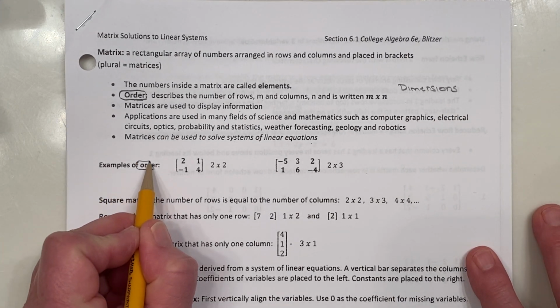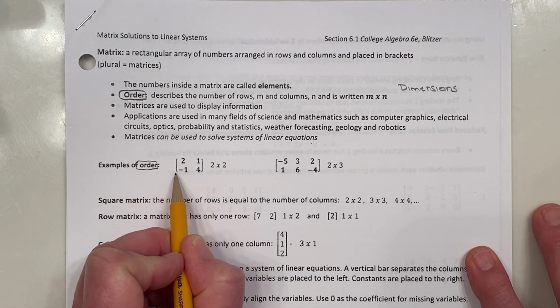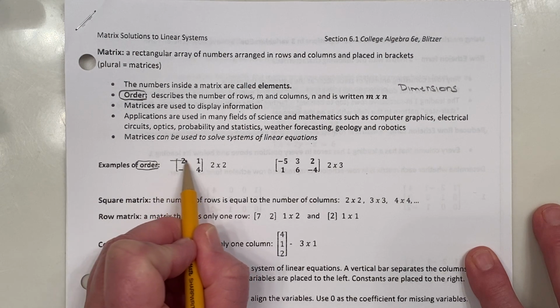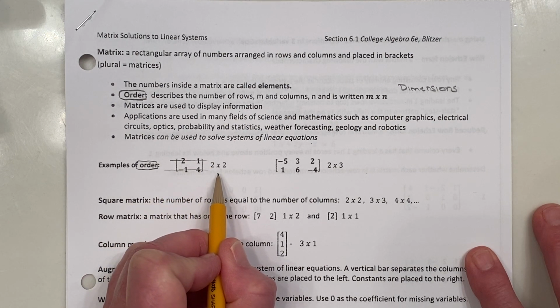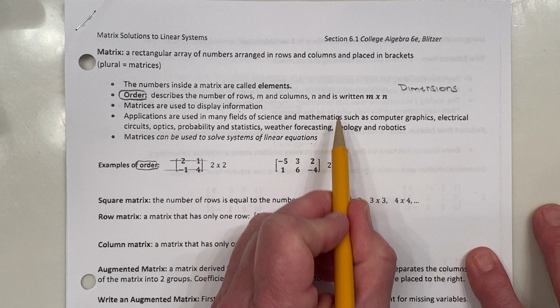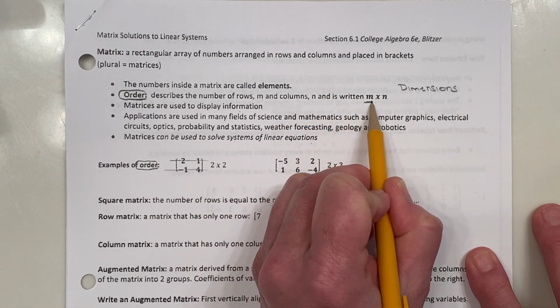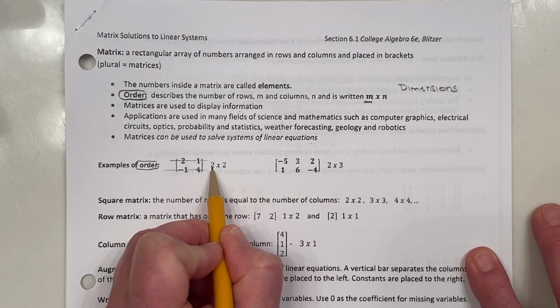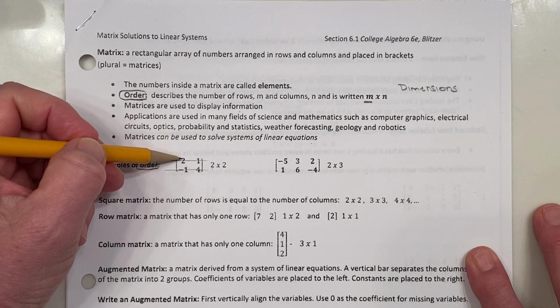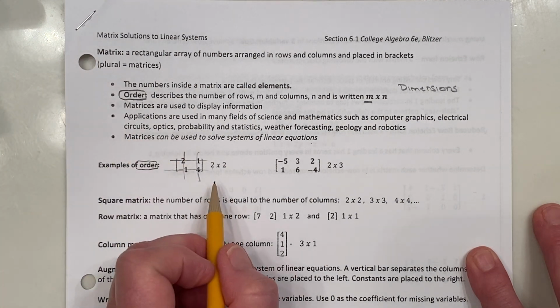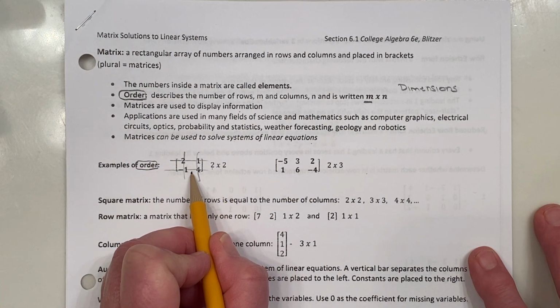Here are some examples of the order. In this rectangular array of numbers, we see one row, two rows. Rows are the M value. So we have two rows, and then when you look from left to right, we have two columns. So we would say the order of this matrix is 2 by 2.